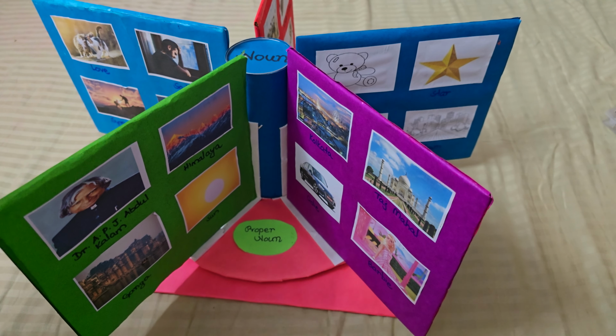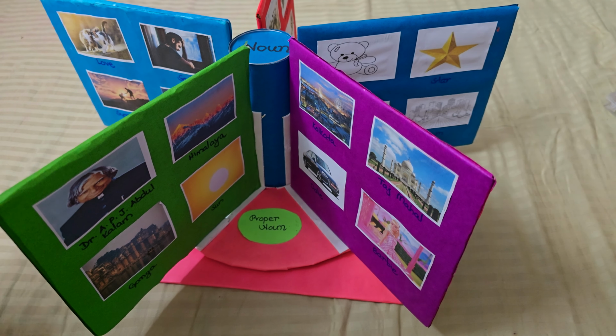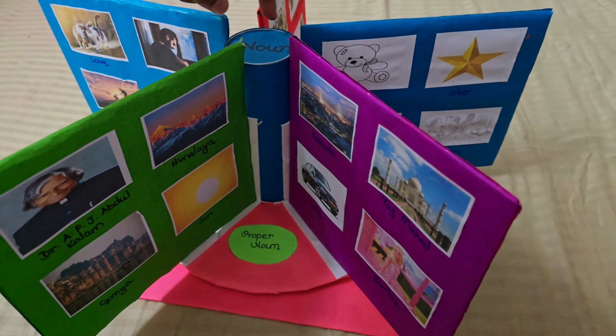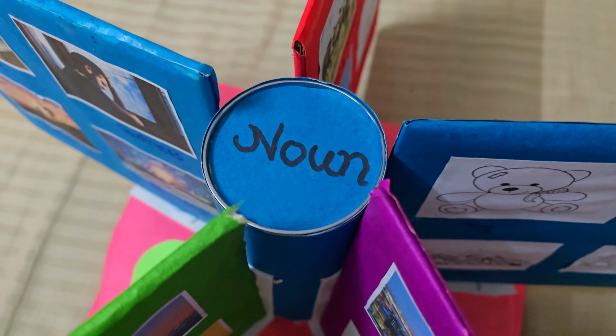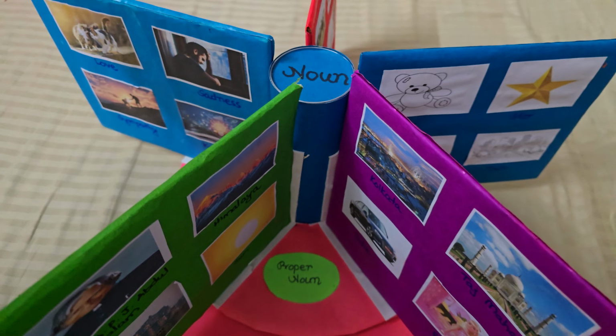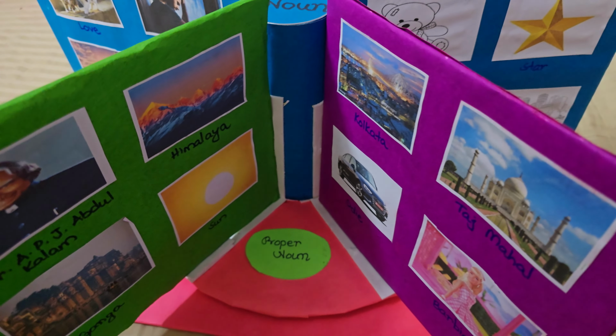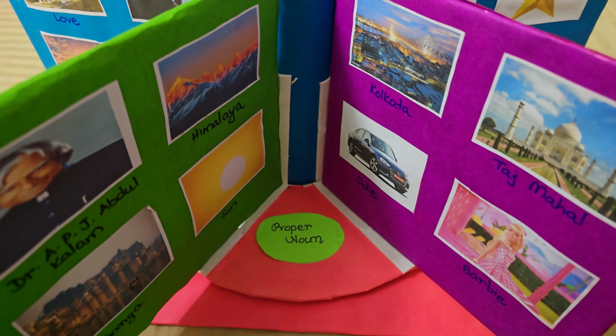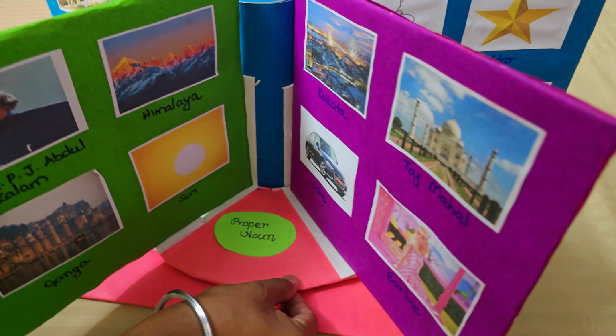like this. Paste it with the paper and different images of different types of noun. And in the center you can use a circular thing to hold the others. You just need some double tape or Feviquick to attach them, and after attaching you will get this type of scenario. So first is proper noun.